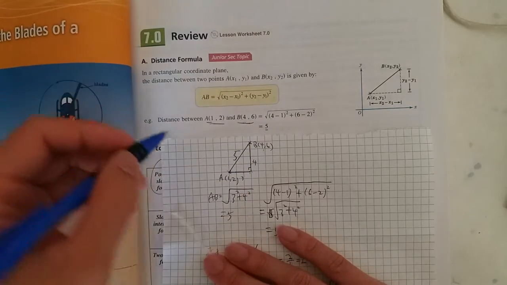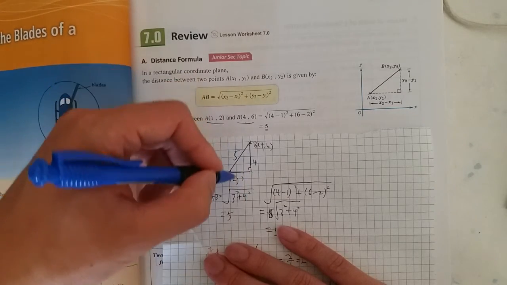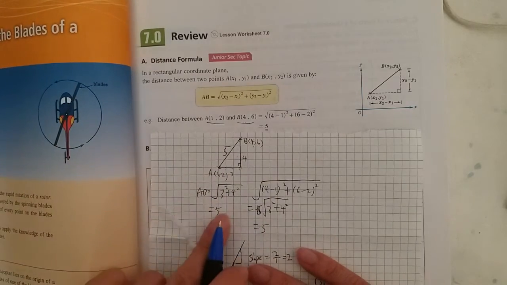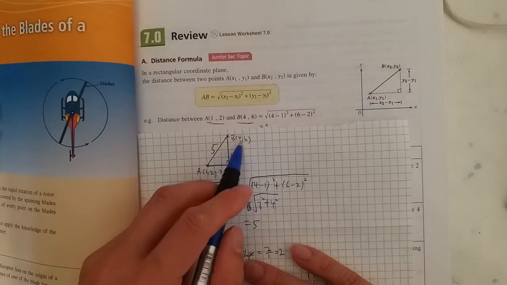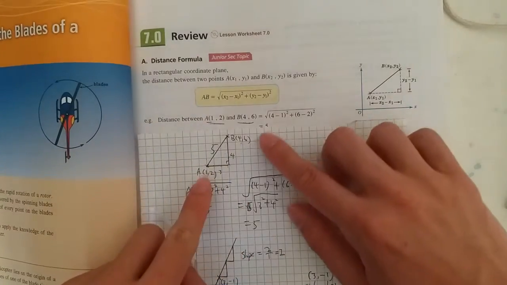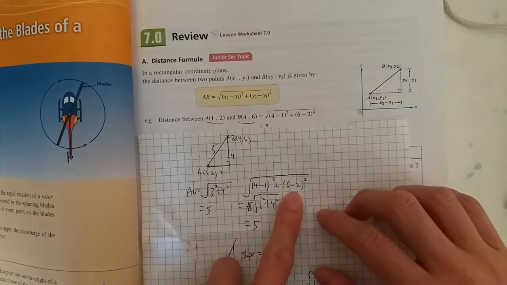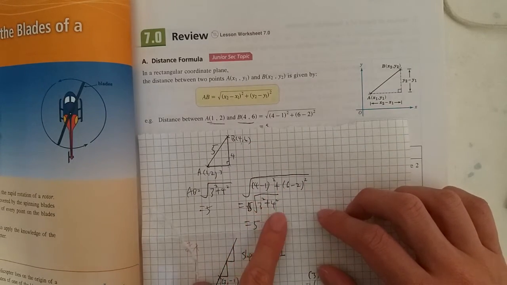4 units. And the length will be by Pythagoras theorem: 3 squared plus 4 squared, square root. If you don't use Pythagoras theorem, you can use the distance formula. It's the same thing. 4 minus 1 squared plus 6 minus 2 squared, and then you have square root. It will be the same. 3 squared plus 4 squared, the distance is 5.